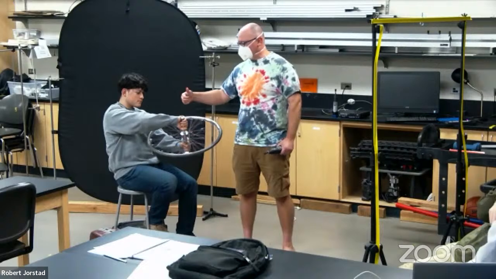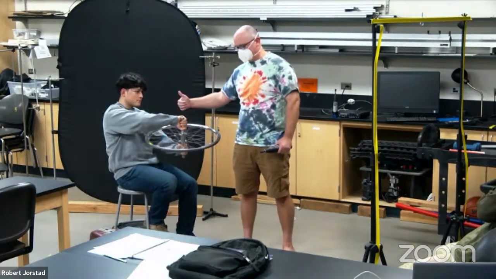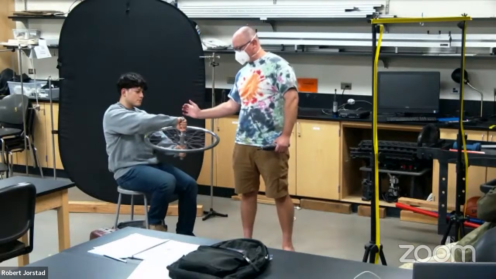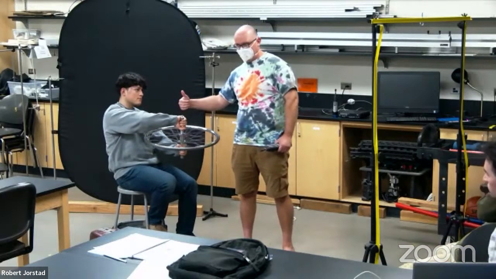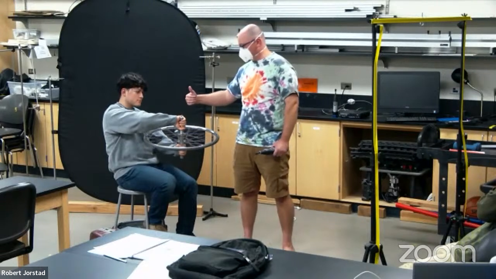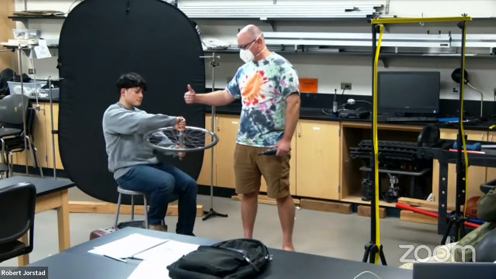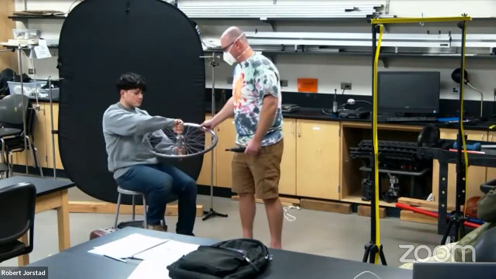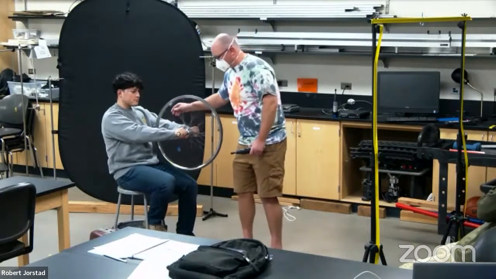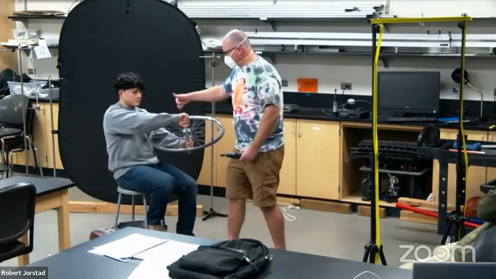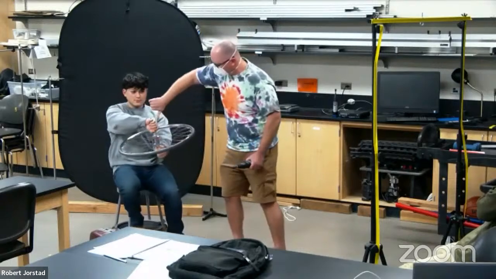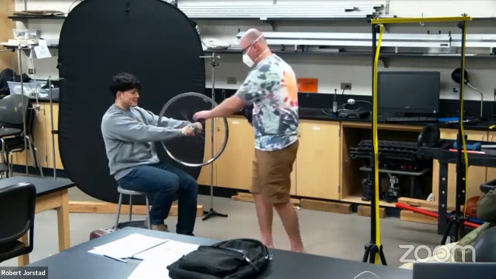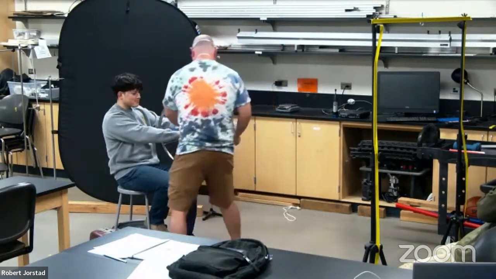By Newton's third law, what should happen to him? He torques the wheel and causes the wheel to go this way. What's the wheel going to do to him? He should go that way. So hopefully, let's try this again. If we spin this, and then he does that, he should go that way. Now let's see if this is true, right? Okay, so now, give me a second here. Let's go this way.